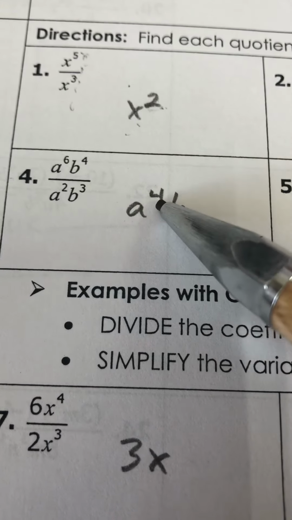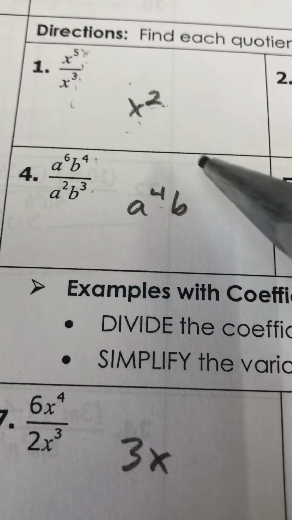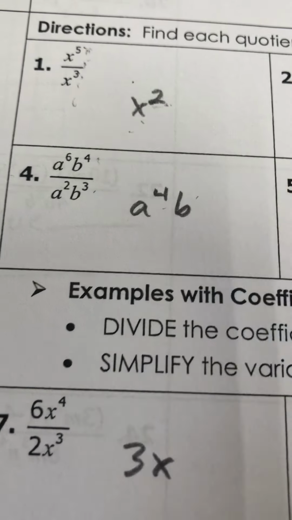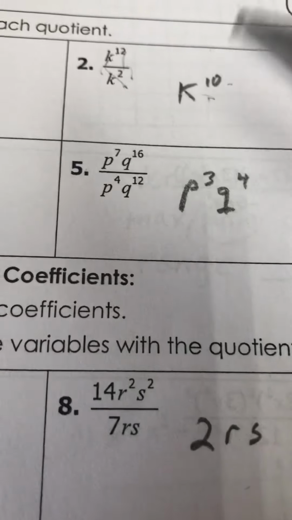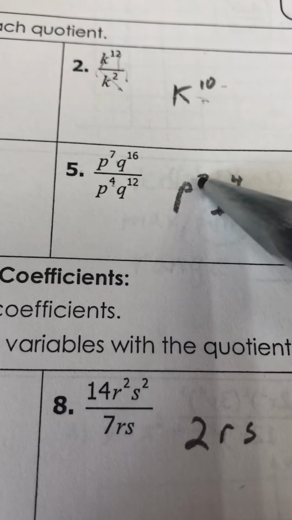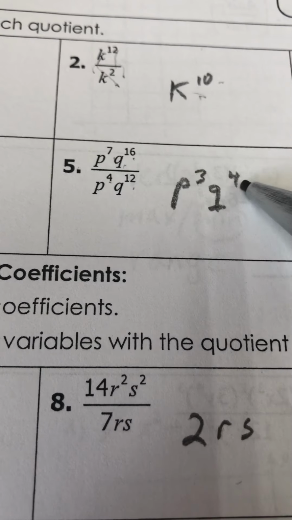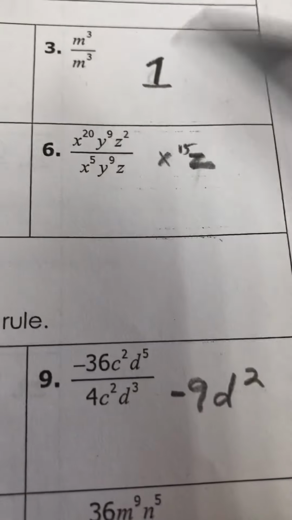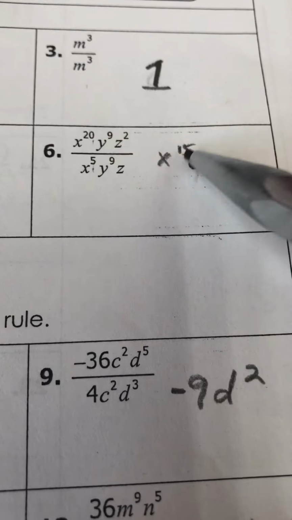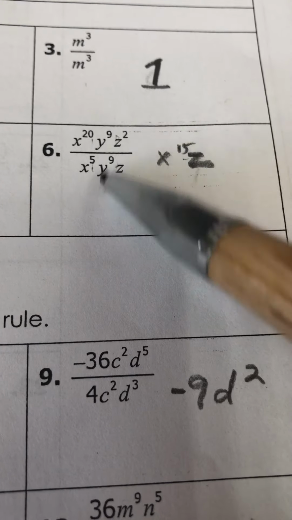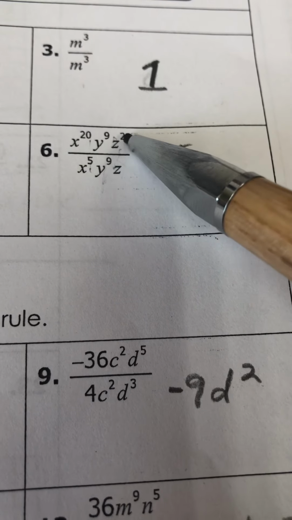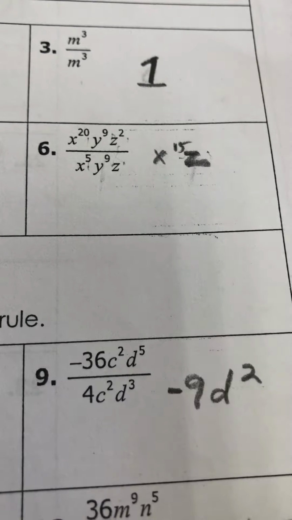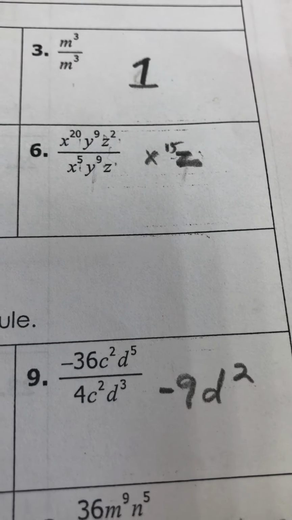The 6 minus the 2 is the 4. 4 minus 3 with the b is just 1, so you have 1b. Number 5, 7 minus 4 is 3. 16 minus 12 is 4, so that goes with the q. And so 20 minus 5 is 15. 9 minus 9, we have nothing there. 2 minus 1 is just 1. So we're left with x^15 z.